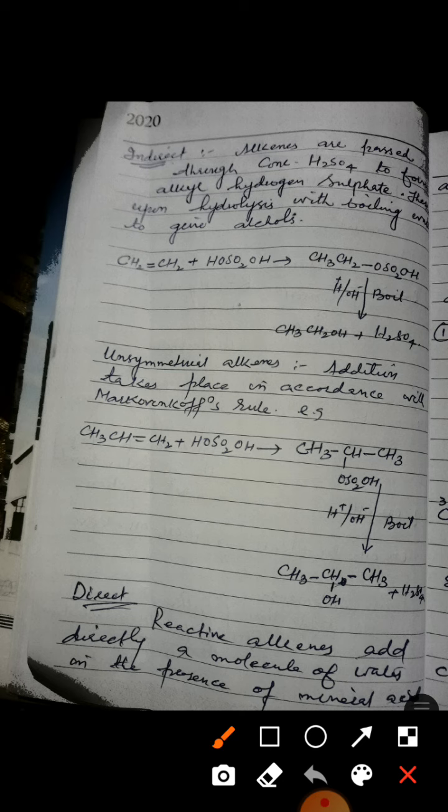In case of indirect method, alkenes are passed through concentrated H2SO4 to form alkyl hydrogen sulfate. This upon hydrolysis with boiling water gives alcohols. That is, alkenes are passed through concentrated H2SO4.